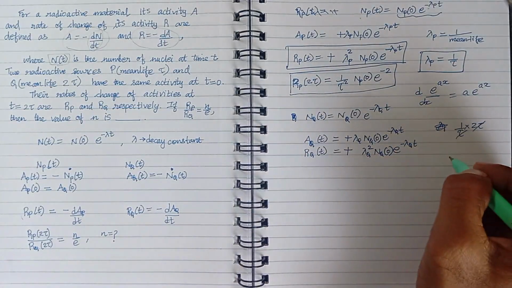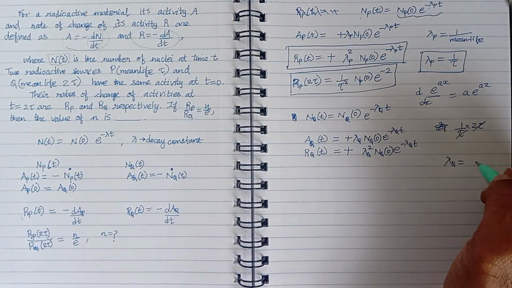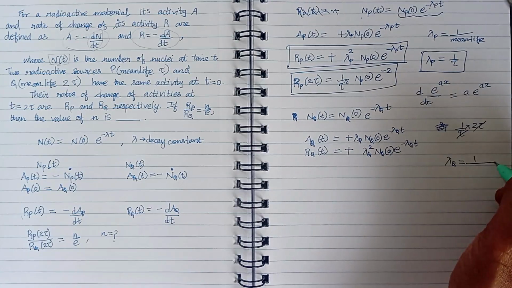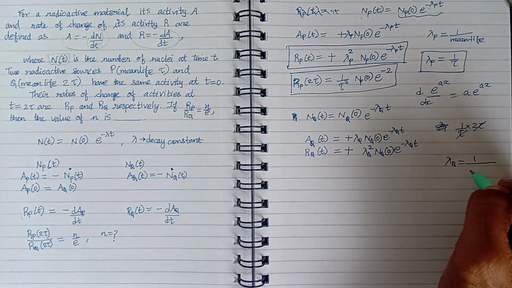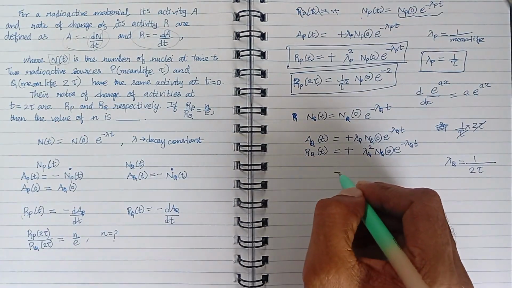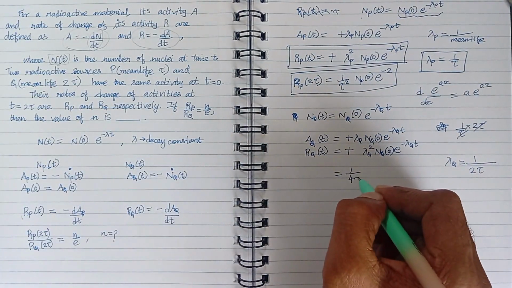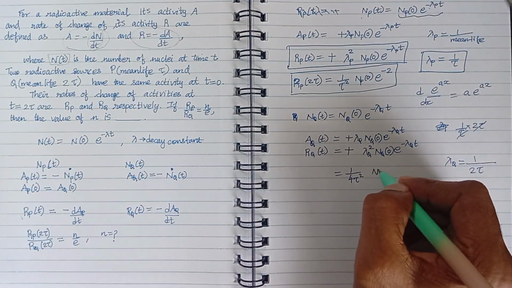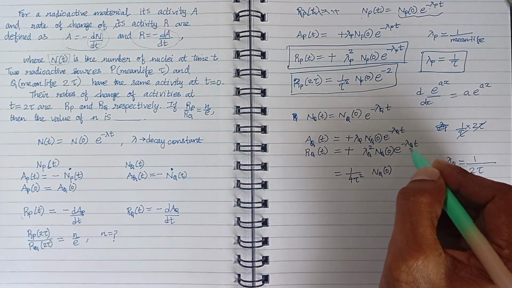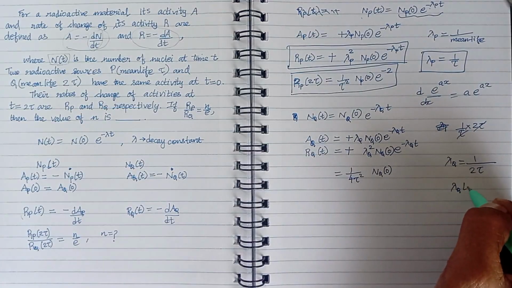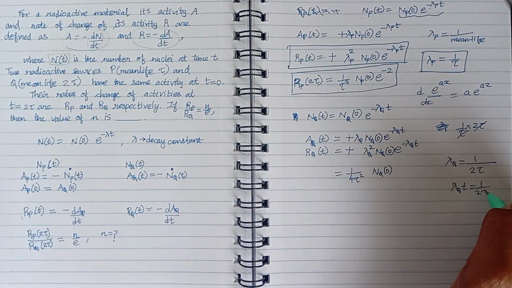So lambda q Nq of 0 e power minus lambda q t, this minus lambda q comes here, so plus lambda q square. And lambda q, what is the decay constant for source q? That is the inverse of mean life. Mean life is 2 tau, right? So that means lambda q square is 1 by 2 tau whole square, that is 1 by 4 tau square. And Nq of 0, what about the exponent? Lambda q into t equal to 1 by 2 tau.